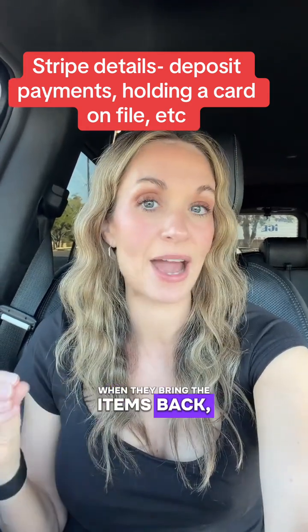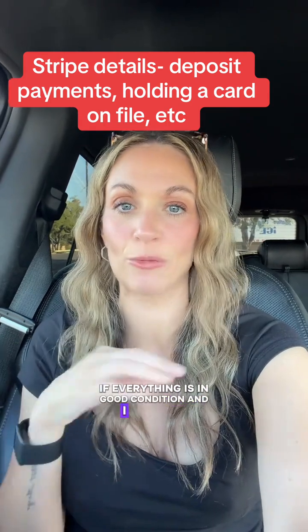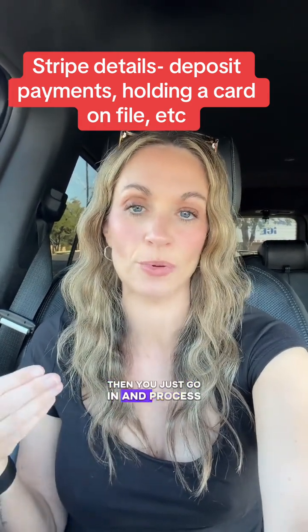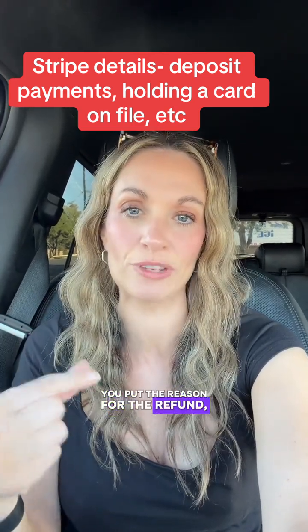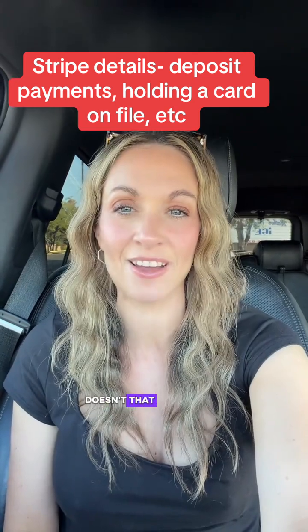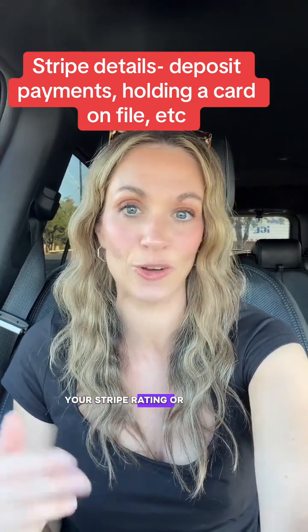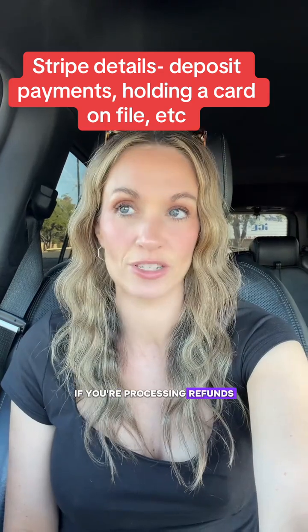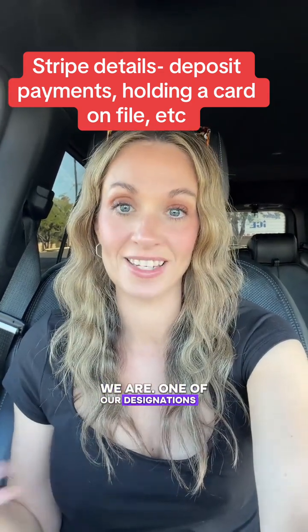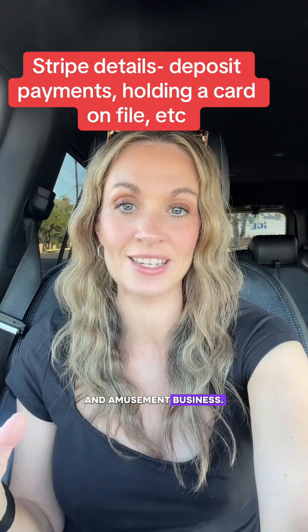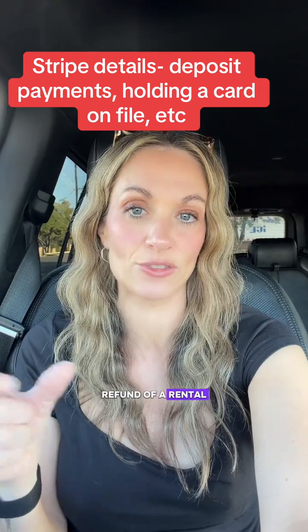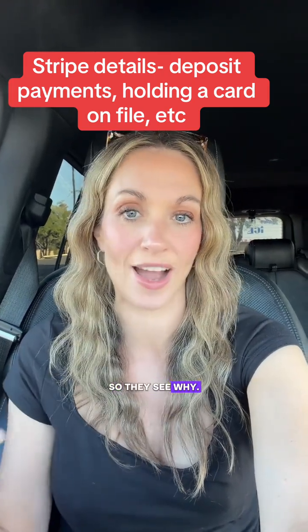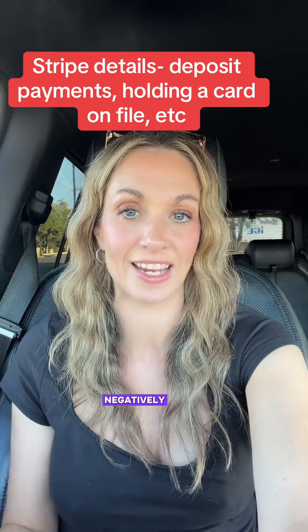When they bring the items back, if everything is in good condition and I release all the money back, then you just go in and process a refund. And there's a spot in there where you put the reason for the refund, because I do have people that ask, doesn't that affect your Stripe rating or whatever if you're processing refunds all the time? One of our designations is a rental and amusement business, and so I put in there, this is a refund of a rental security deposit, so they see why. So it hasn't affected that negatively at all.